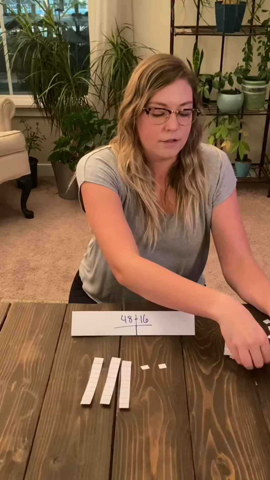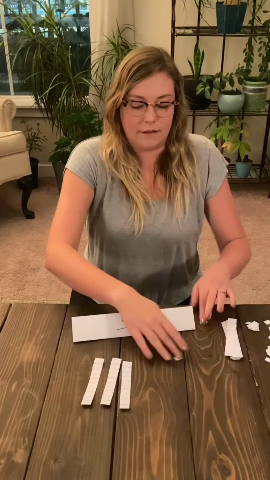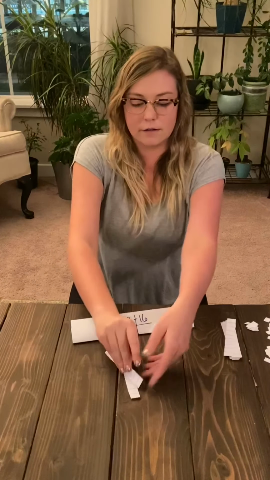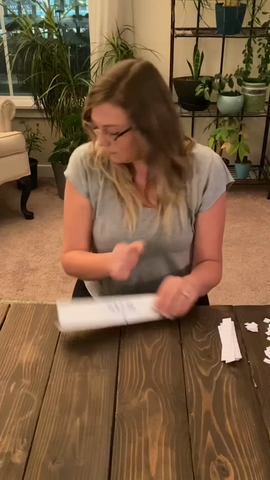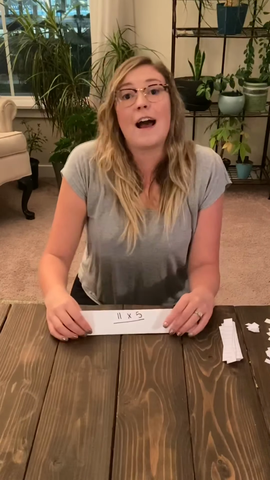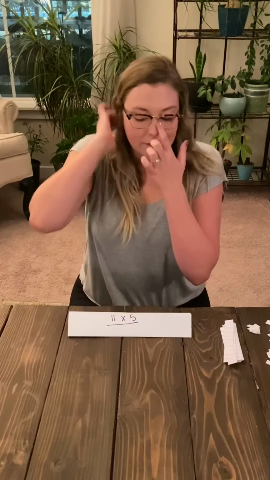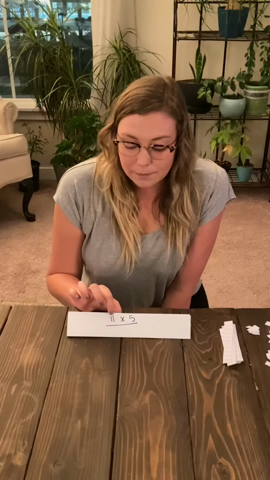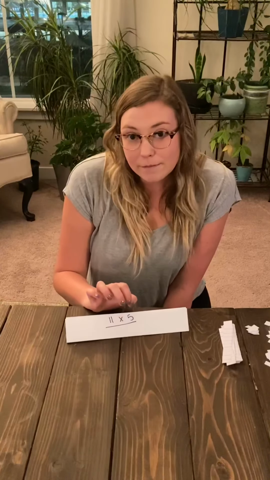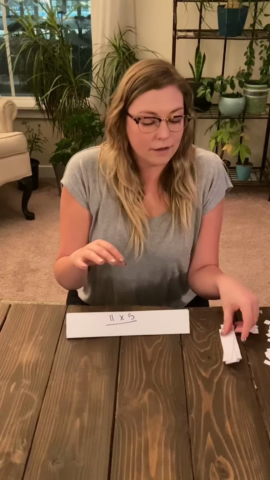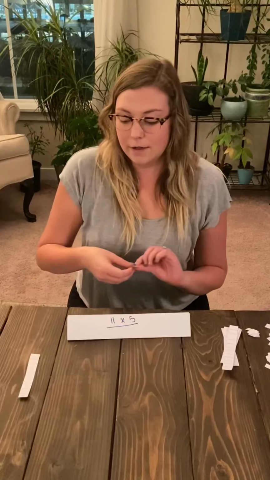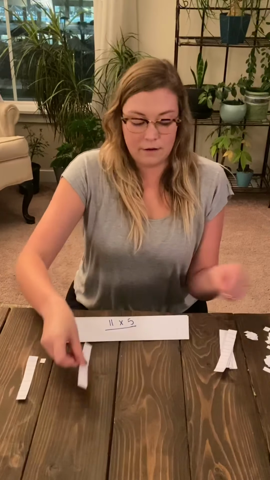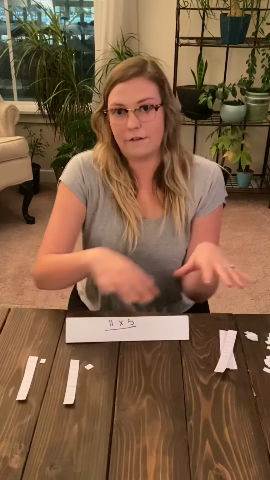Now we're going to move into multiplication after I get this all reset, and look at 11 times 5. In order to do this problem with the base 10 blocks, I'm actually going to use the strategy of repeated addition. So basically, I'm going to build the number 11 5 times and then add all the totals together. We can do it a couple different ways. We can either build it 1 by 1, 11, 11, and do that 5 times.